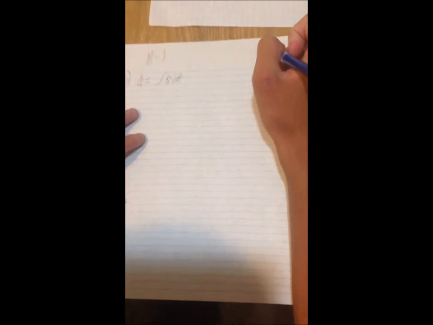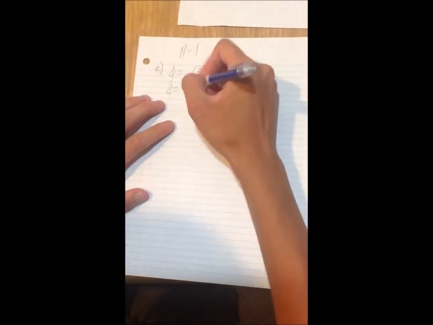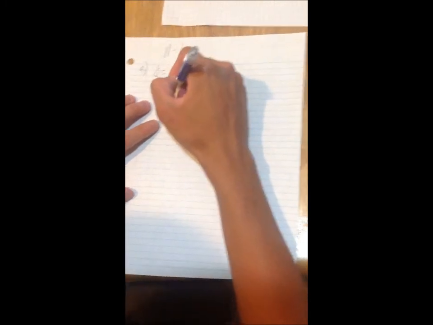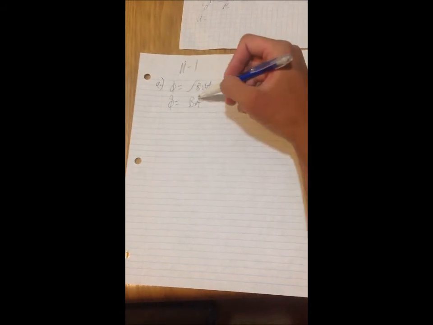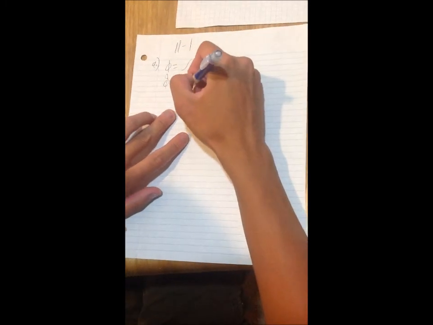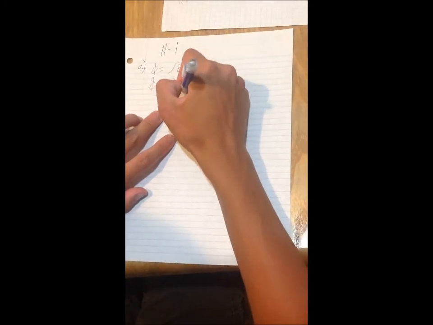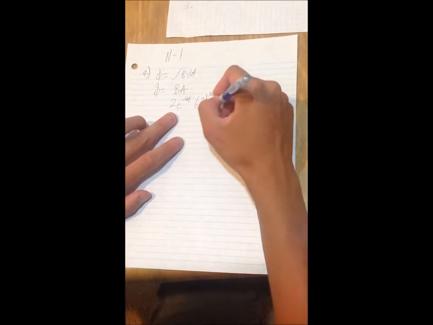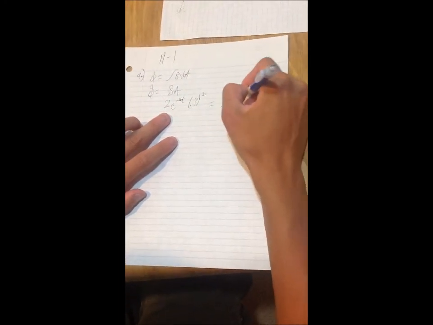So since your area is constant, you actually get flux is equal to BA, you just get BA. And you don't want to integrate your B because your B changes independently of dA. And yeah, so what's B? B is 2e to the negative 4t, and area is 0.3 squared. So you get 0.18 e to the negative 4t.